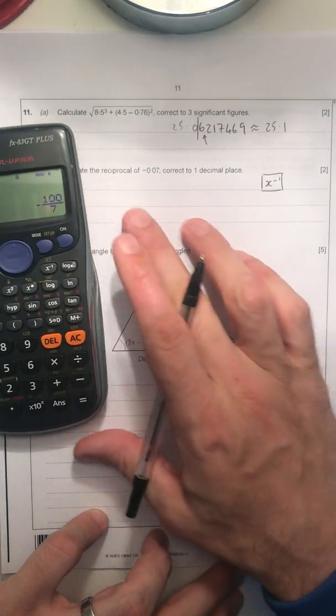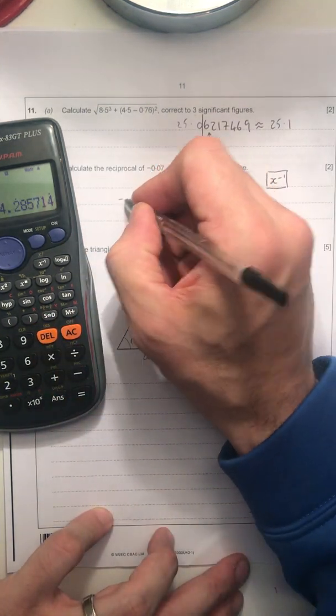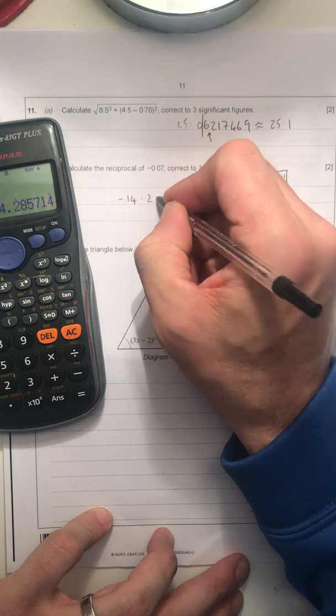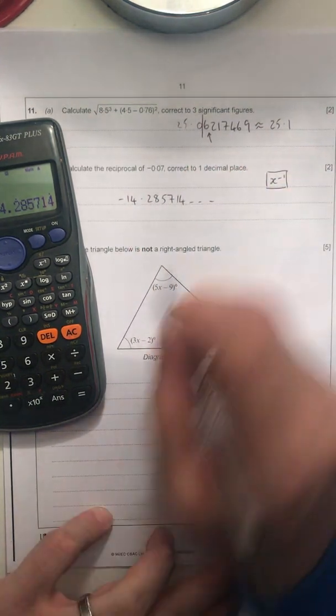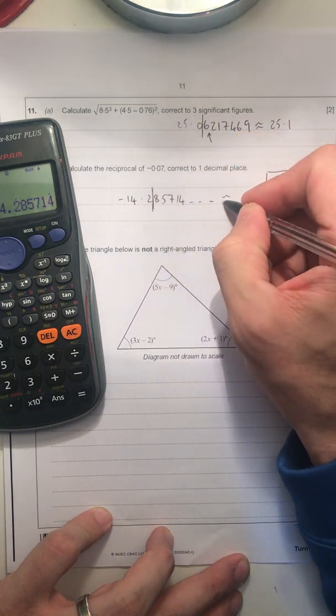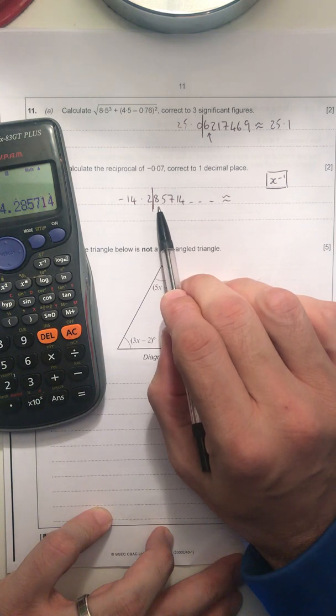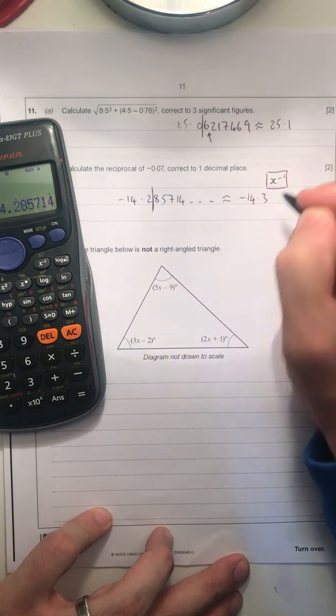And it's giving me minus 100 over 7, but if I press my SD button, that gives me minus 14.285714, and that goes on and on forever and ever. We've got to give it to 1 decimal place, so we're going to need to round it to this point here. And because that's an 8, it's going to make that go up 1, so I end up with minus 14.3.